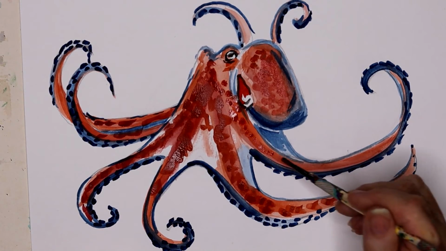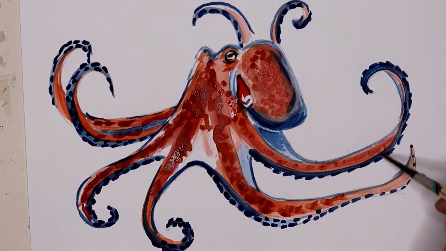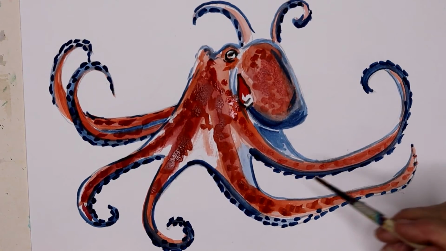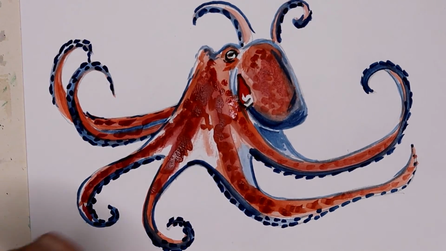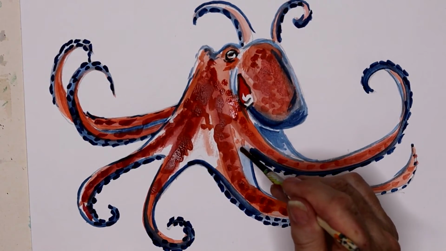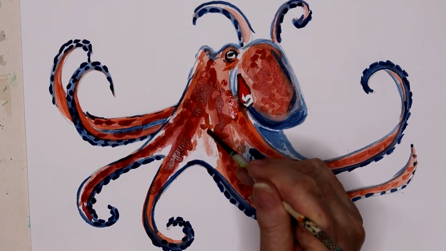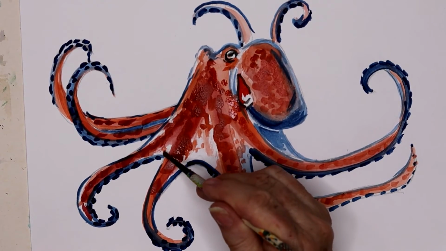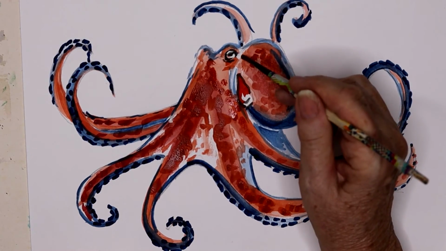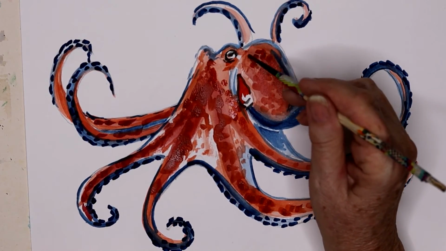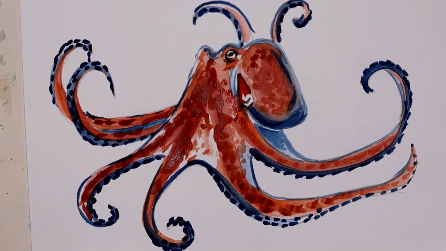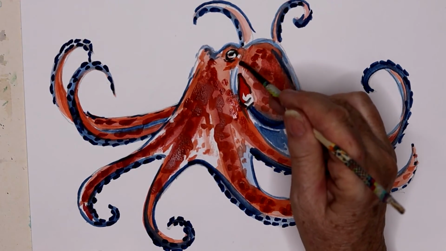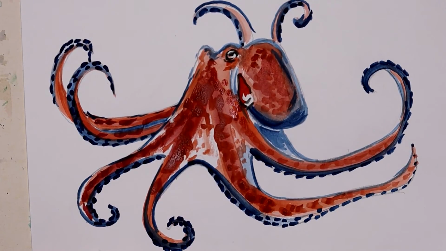And all up through there and along this tentacle, that tentacle. A little more on that area between the dark areas. Fill it in just a little bit up here. A little bit darker.